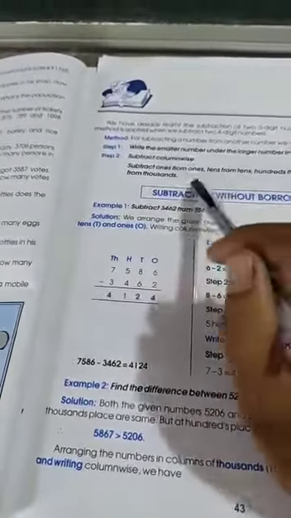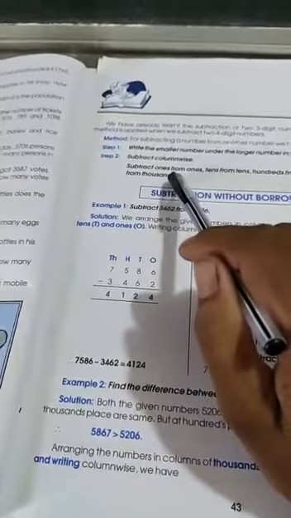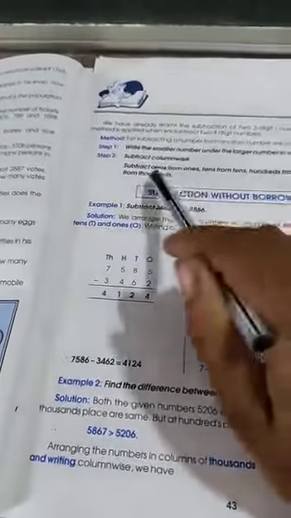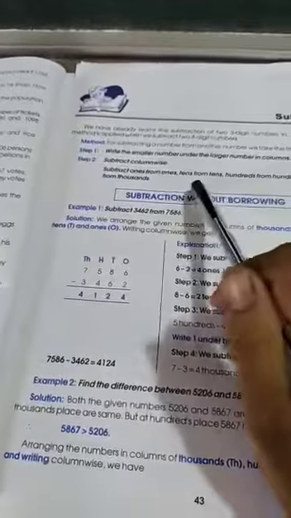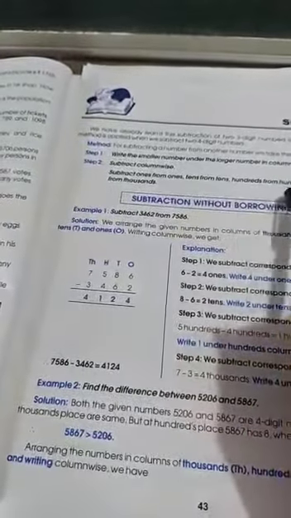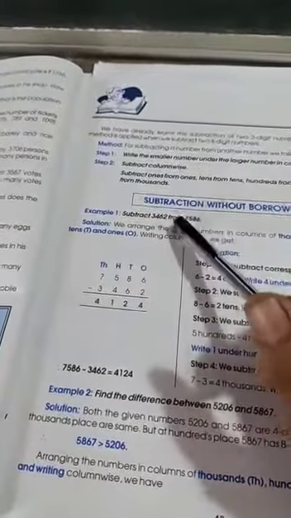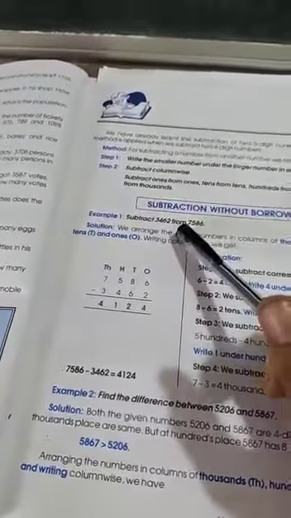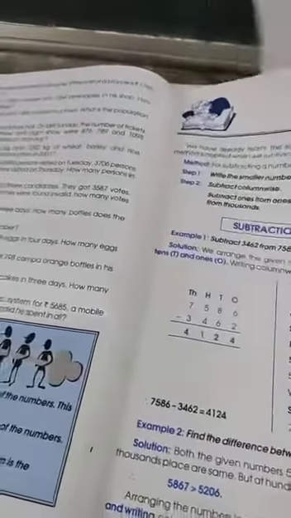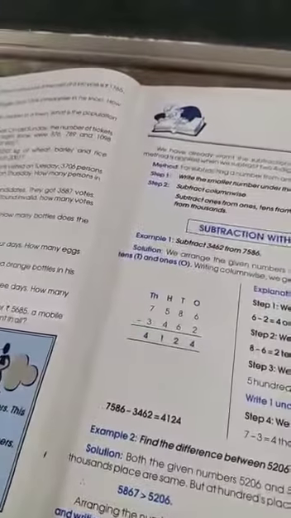That means we always start subtracting from the ones place: ones from ones, then tens from tens, hundreds from hundreds, and thousands from thousands. First we learn how to subtract without borrowing, like this. Now I am taking an example.